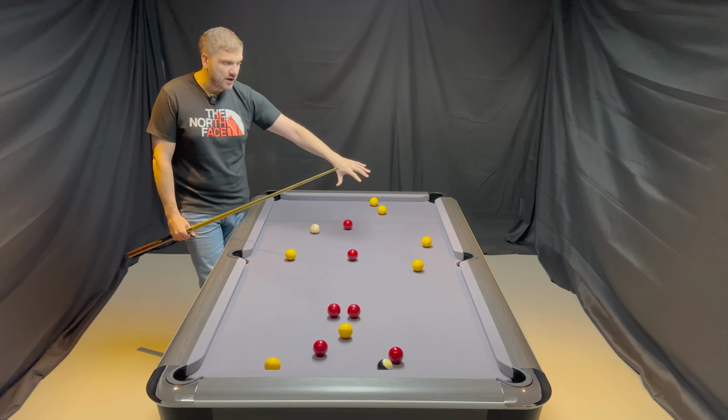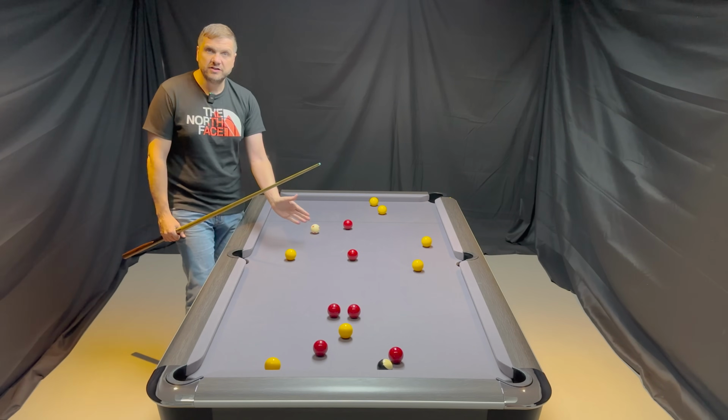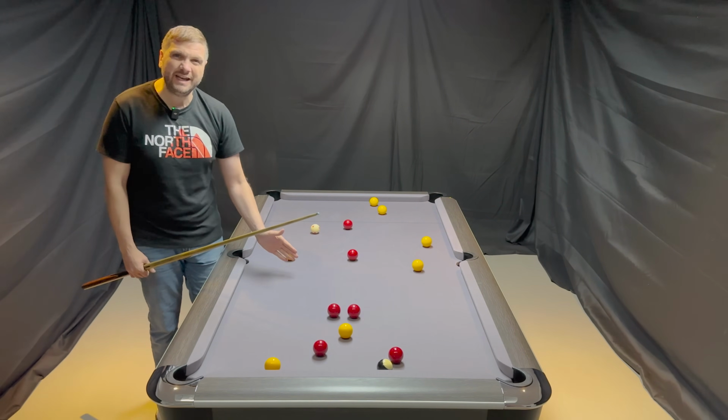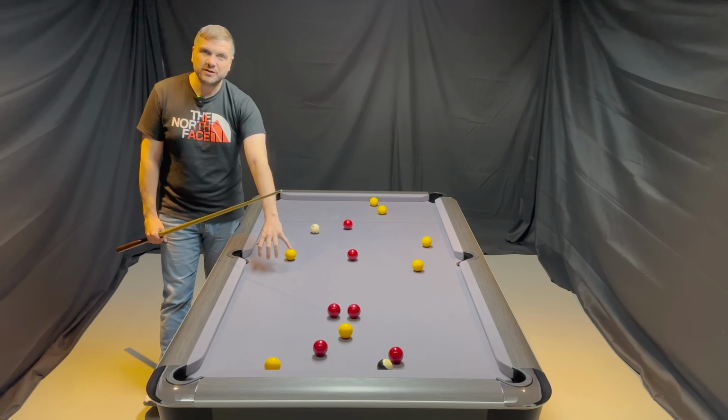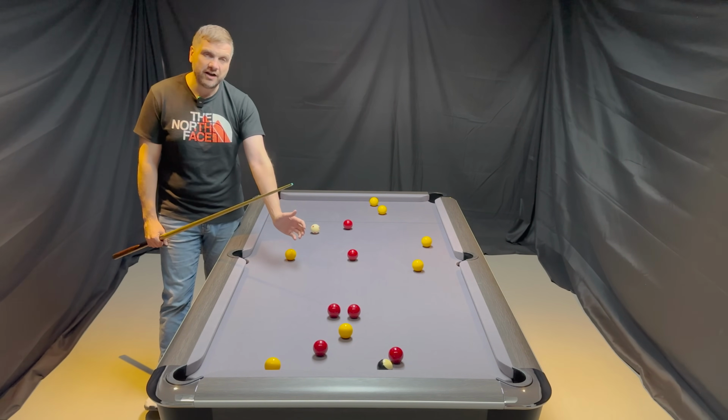What happens is if you don't get on the balls correctly, then you can start to what we call chase the clearance, meaning you're chasing to get back into position because you haven't taken enough care at the beginning.